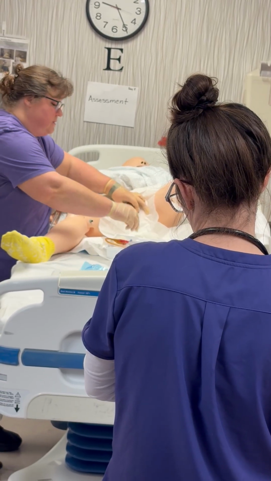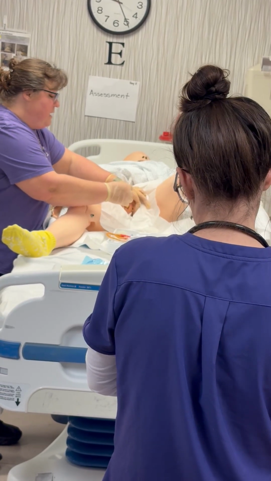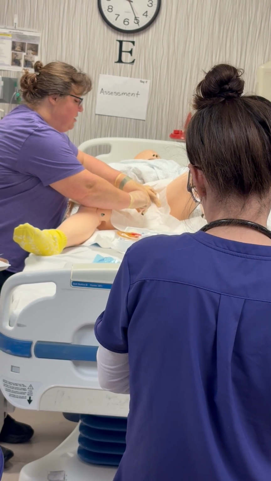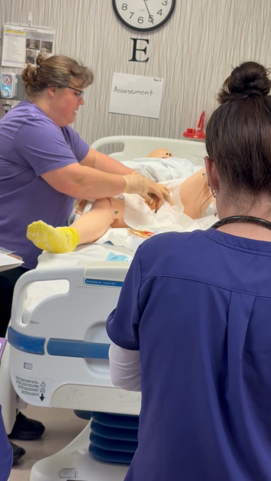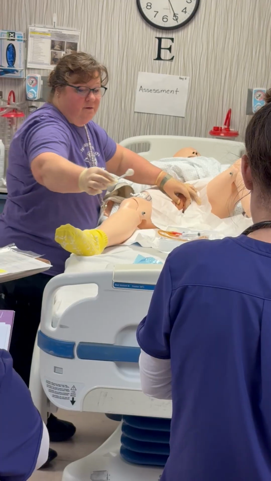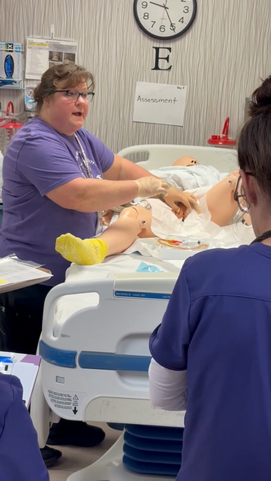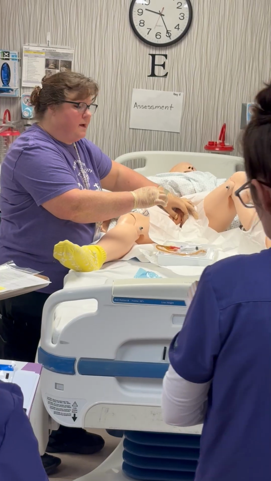Out and around. And then my third one is straight down the middle, okay? Making sure you get that urinary meatus. And then out and around. All right, keep this open, don't let go, gotta keep it open, okay?